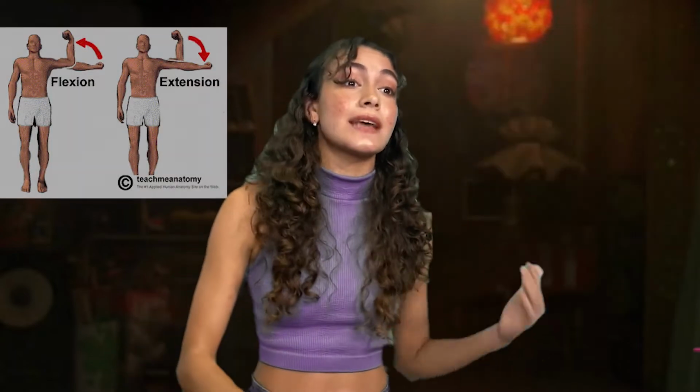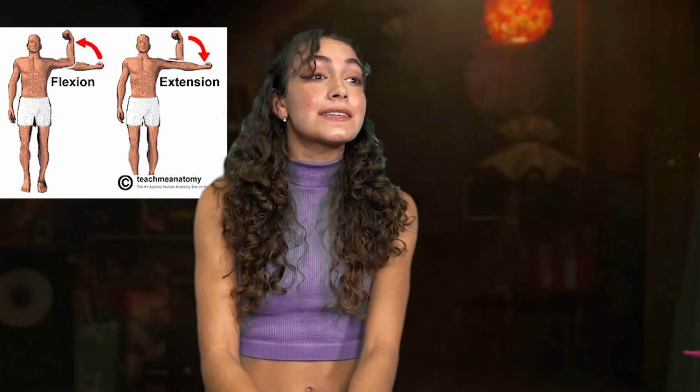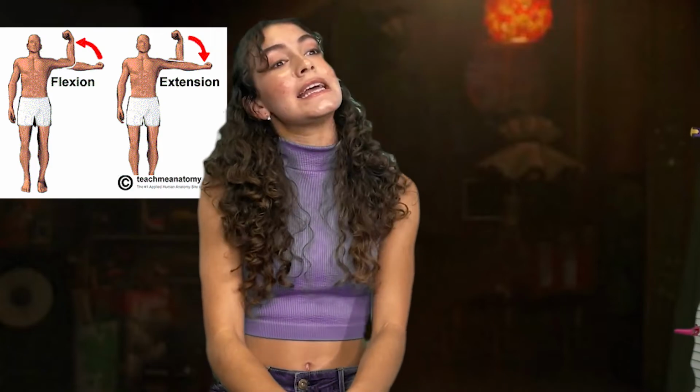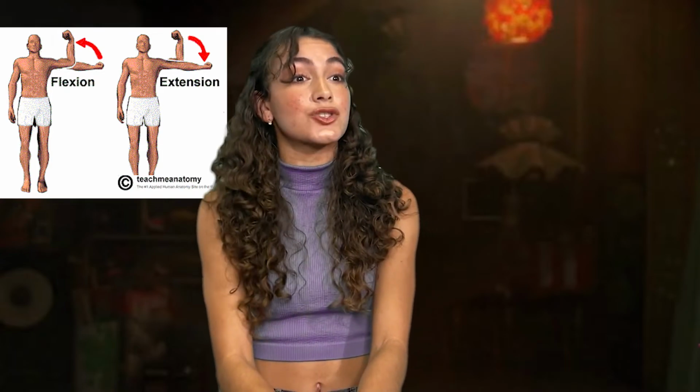Flexion is a bending movement, typically along the sagittal plane, that decreases the angle of the joint and brings the articulating bones closer together. Extension is the reverse of flexion and occurs at the same joints. It involves movement along the sagittal plane that increases the angle between the articulating bones and typically straightens a flexed limb or body part.